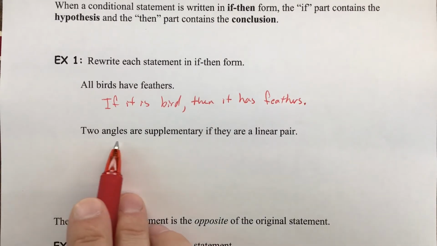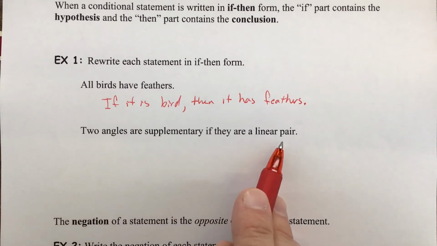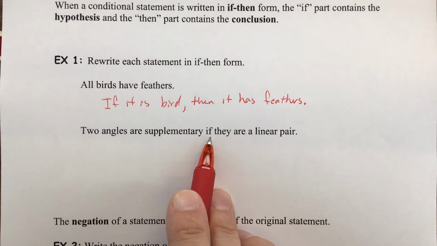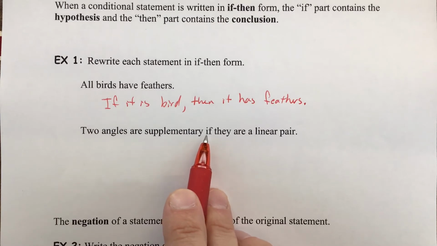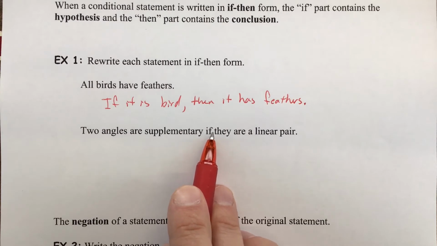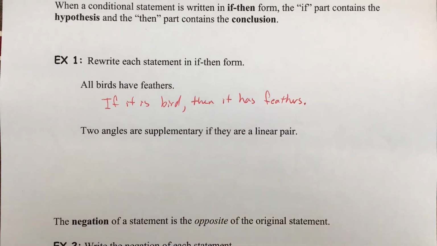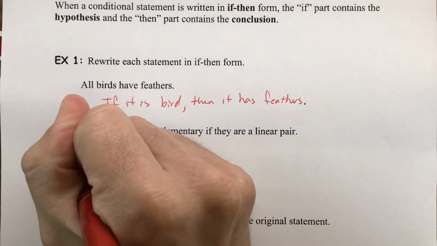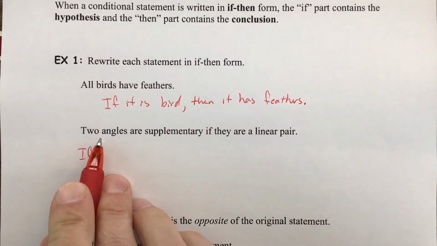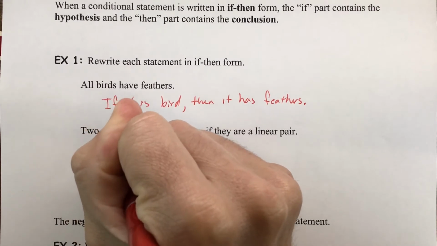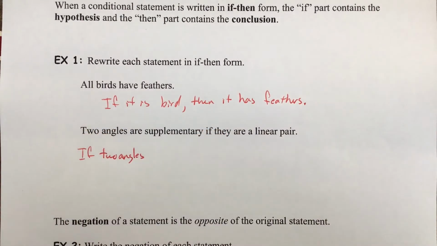All right, two angles are supplementary if they are a linear pair. Notice that we do have the word if a little bit later in the sentence here. If that occurs, you should go ahead and make note of that and allow whatever's following that to be the hypothesis. Most of the time, that's going to work out for you. Okay, so what we can write is, now I am going to go back to the beginning here and say, if two angles, okay, I really want to identify what I'm actually talking about here.